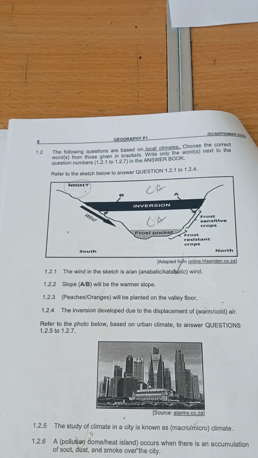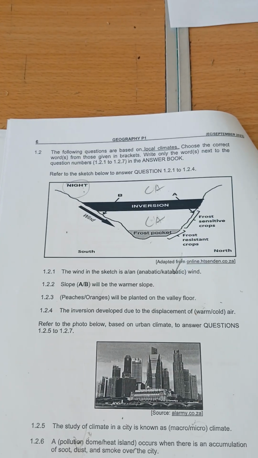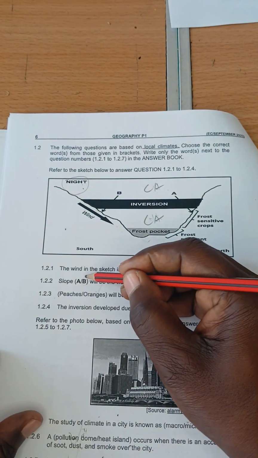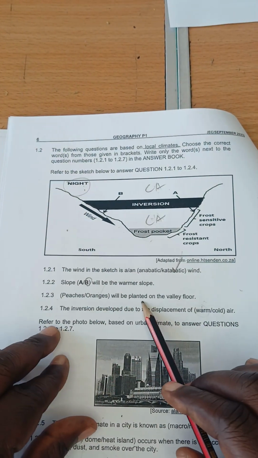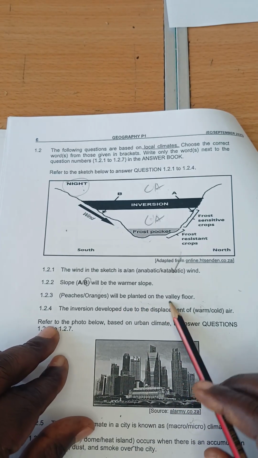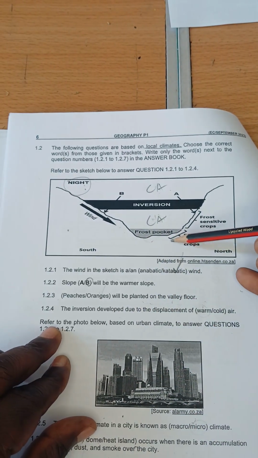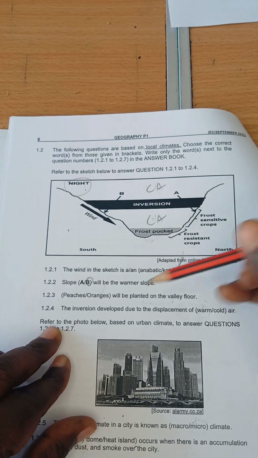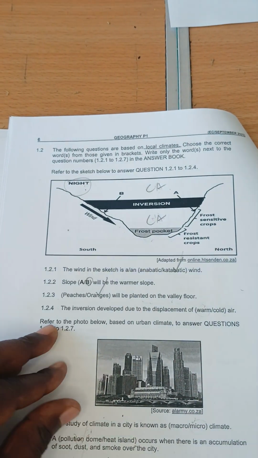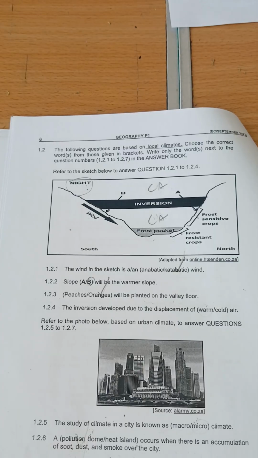Then 1.2.2, the answer there is B. The reason being that when we talk about aspect in the southern hemisphere, north-facing slopes are warmer than south-facing slopes. That's why it's B there. Then planted in the valley floor, where we have the frost pocket, temperatures are going below 0 degrees. Of course, for frost-resistant crops, from the options given, a citrus crop, we can go for oranges.